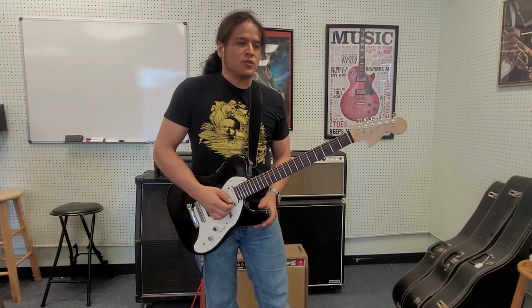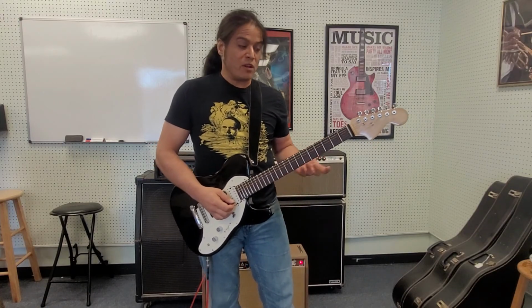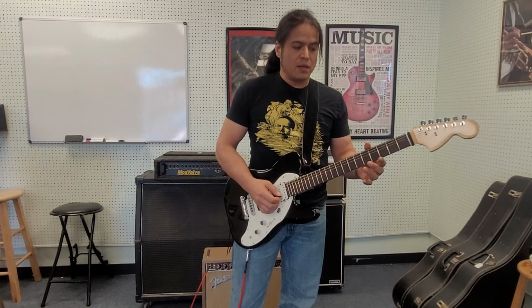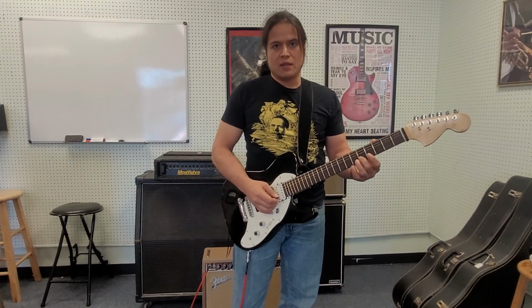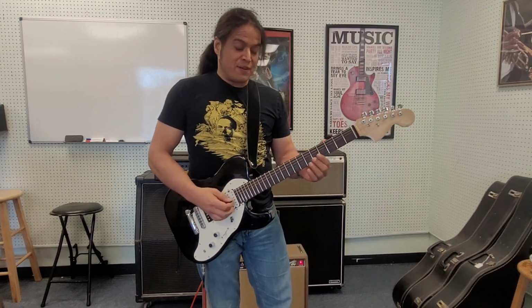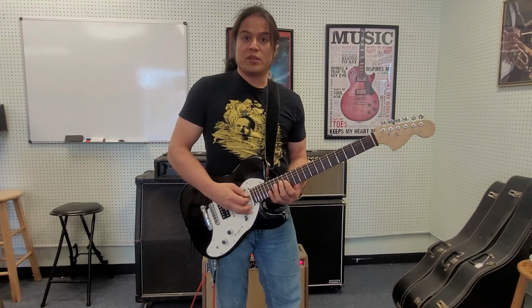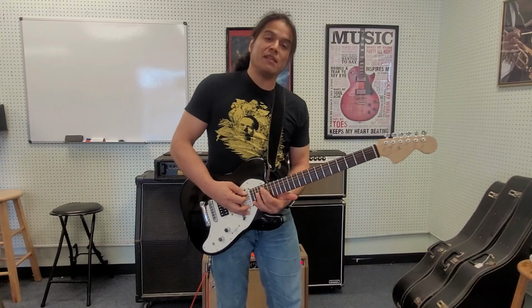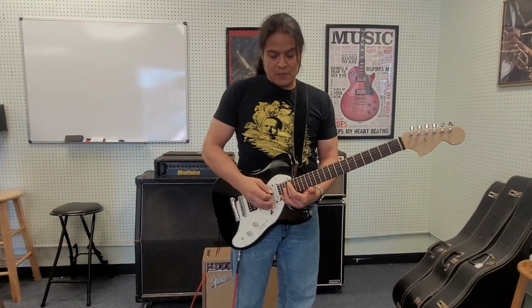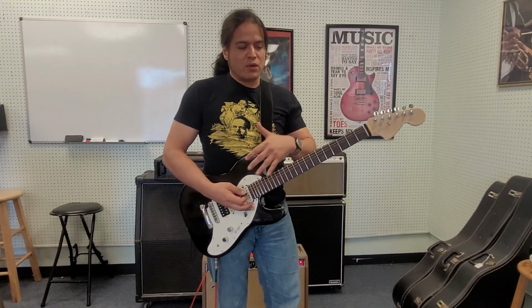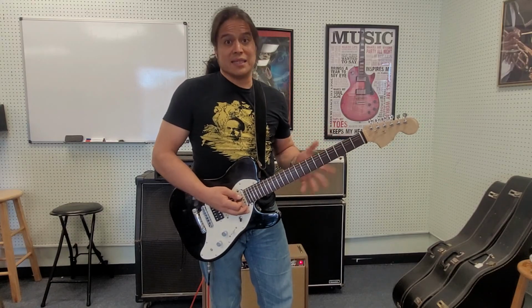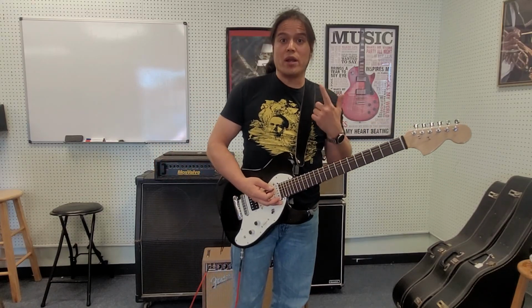That E note on the first string, you can find in a number of different places. It's like here. You can have it on the 5th fret of the 2nd string. You can find it on the 9th fret of the 3rd string, on the 14th fret of the 4th string, on the 17th fret on the 5th string, or the 24th fret, which I don't have on this guitar, on the 6th string. So that's 6 different places for one note.